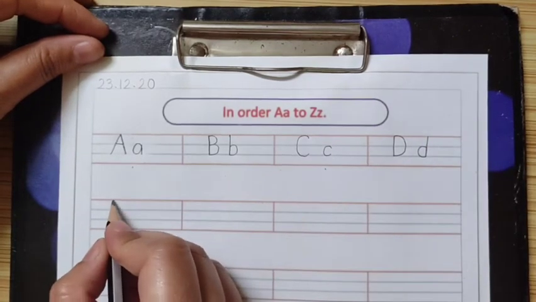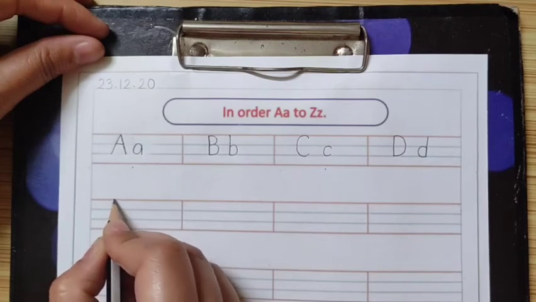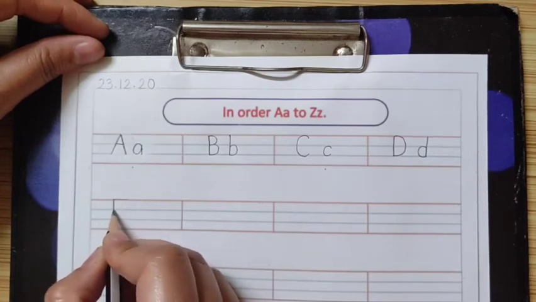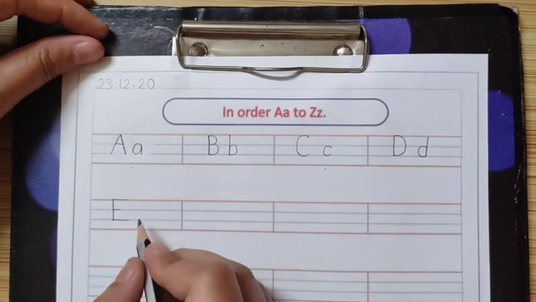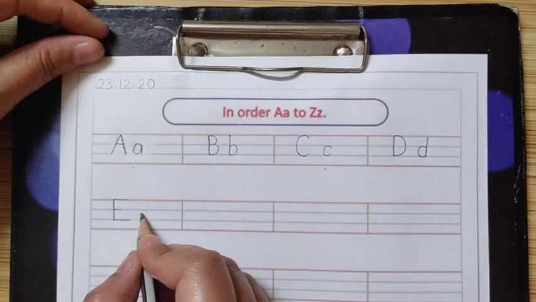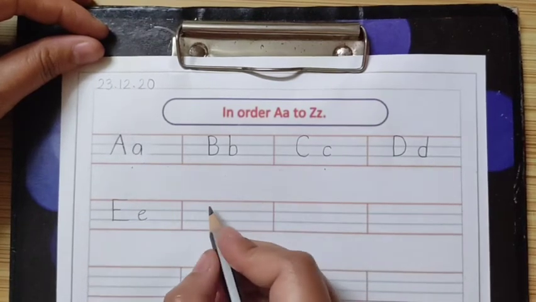For capital E, make a standing line, make a sleeping line, again make a short sleeping line and a long sleeping line. For small e, make a slanting line, go up, make a C curve. Now we'll write alphabet F.